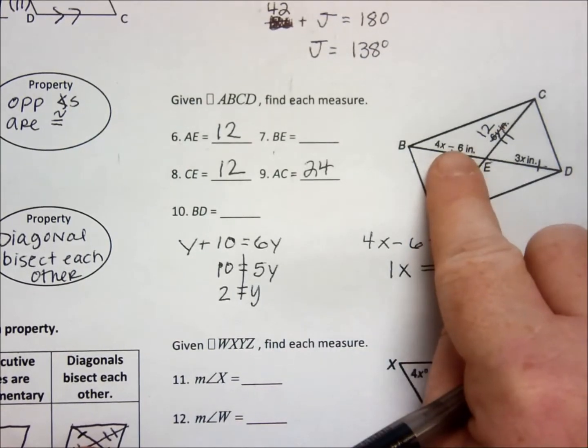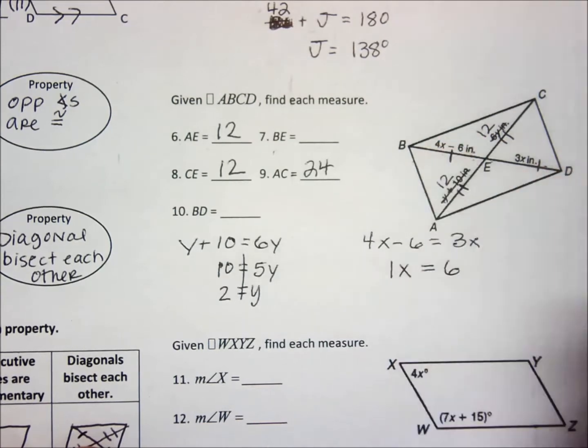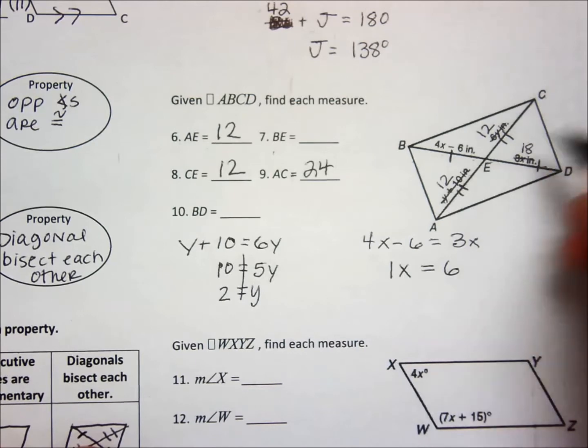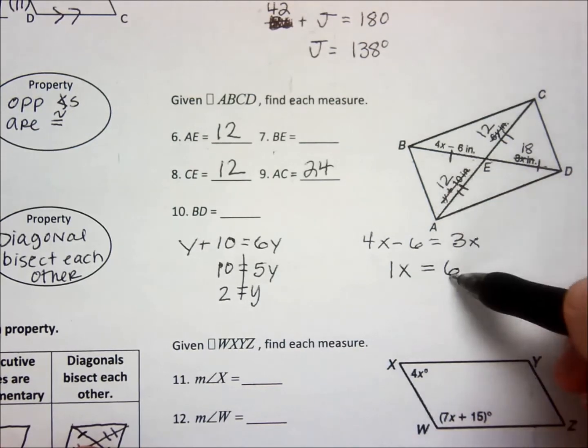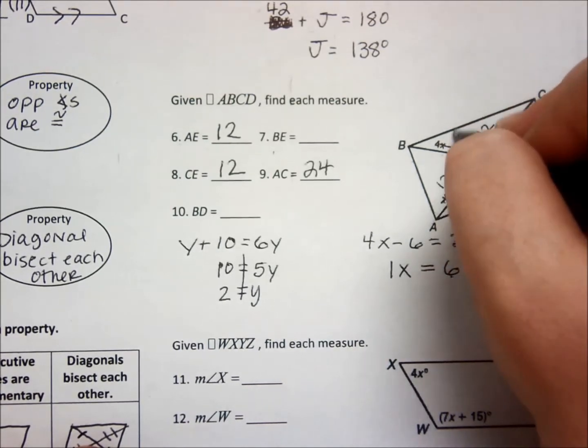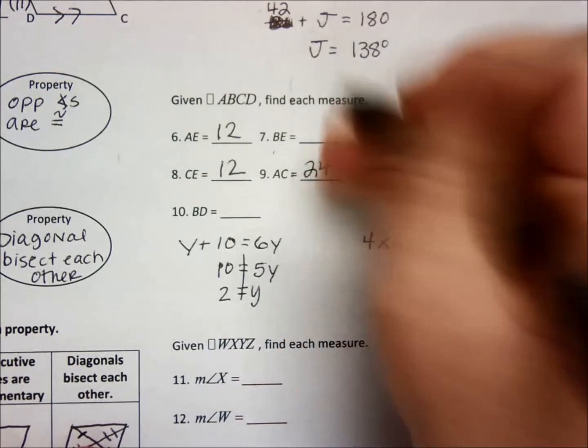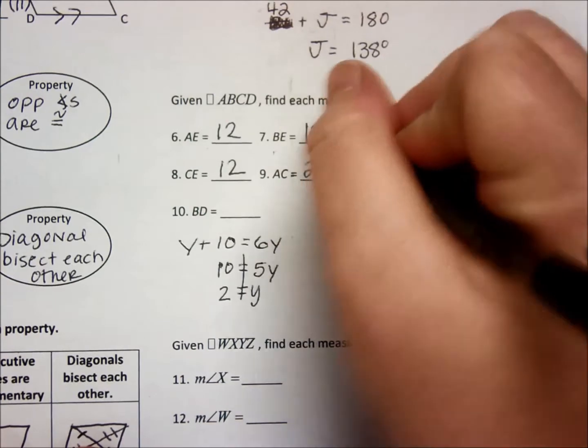So that means in this equation where I have an x, I can put in 6. So 3 times 6 is 18. And then 4 times 6 minus 6 is also 18. So it asks for the length of BE. Well, BE would be 18 inches. Sorry, all these are inches.